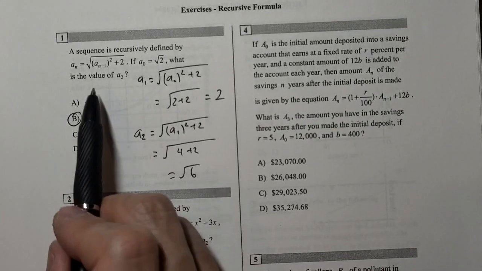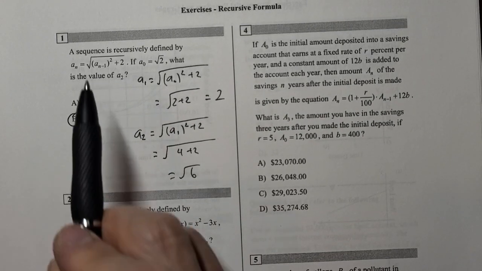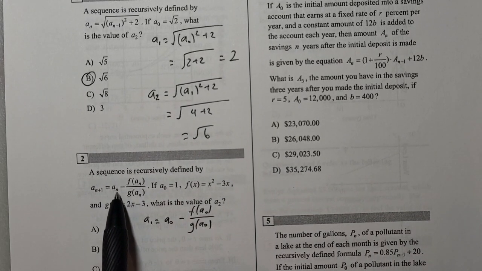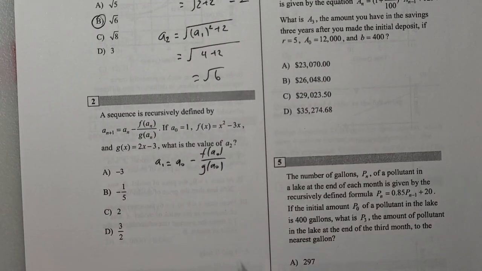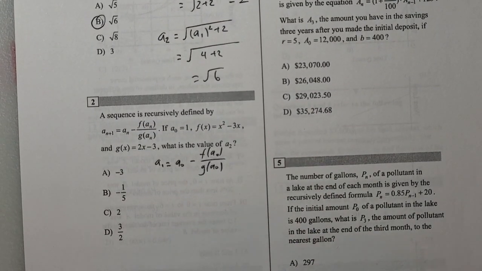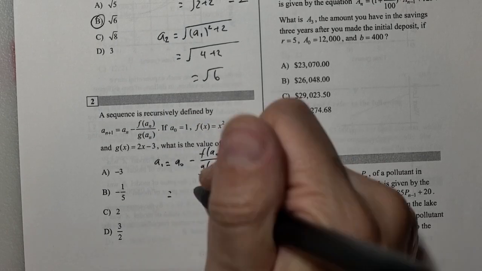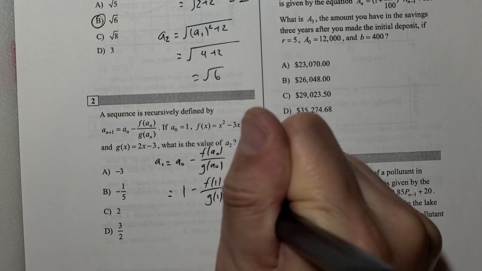Instead of a sub n depending on a sub n minus 1, here it's saying the next term, n plus 1, depends on the previous term, n. So it's off by 1 index, kind of, but it's essentially the same thing. Same type of problem. All right, so let's continue. A sub 0, they tell us, is 1. And then we would need f of 1 over g of 1.